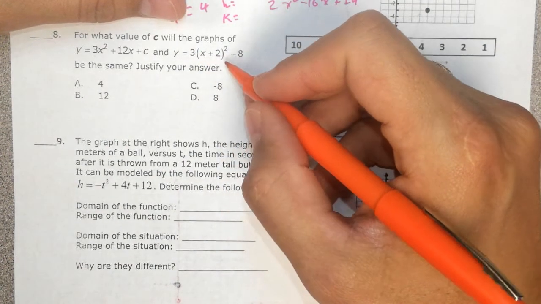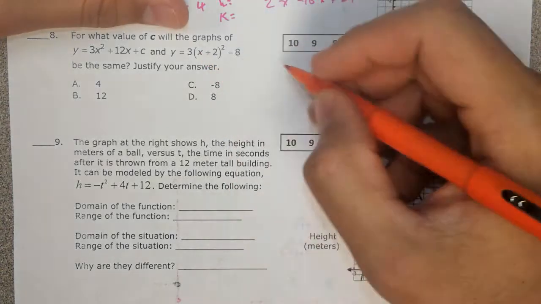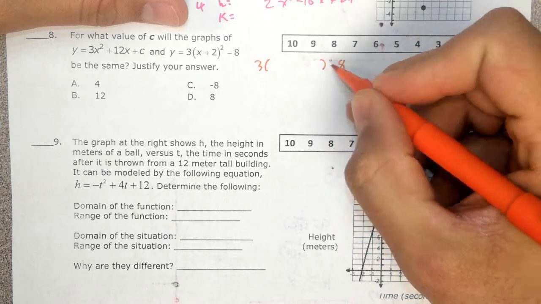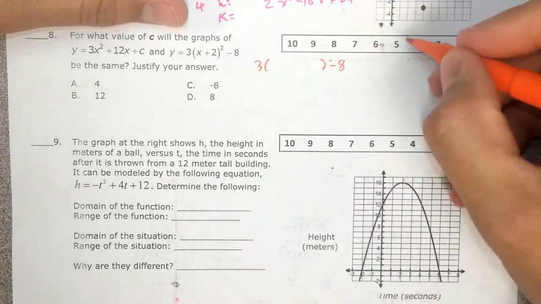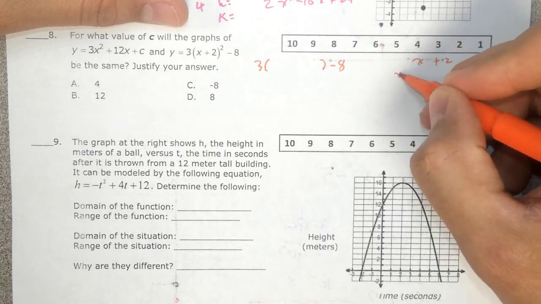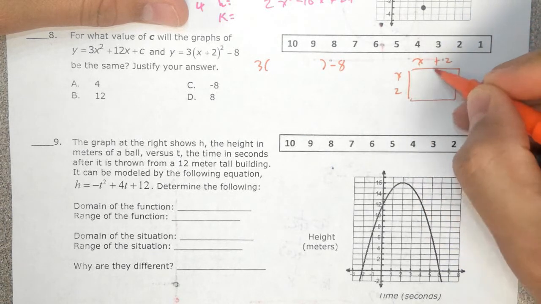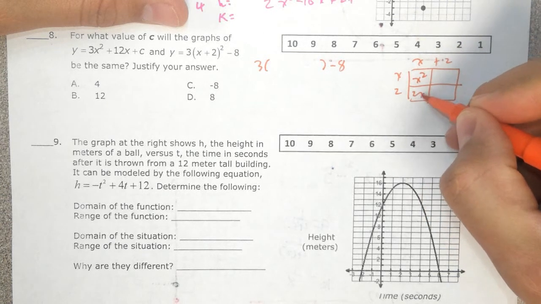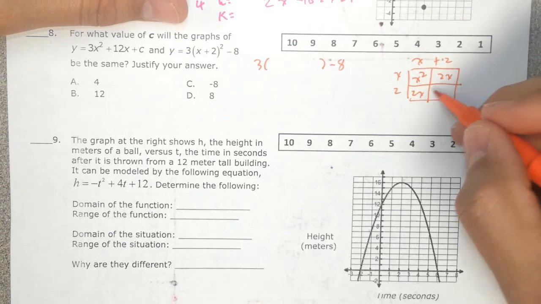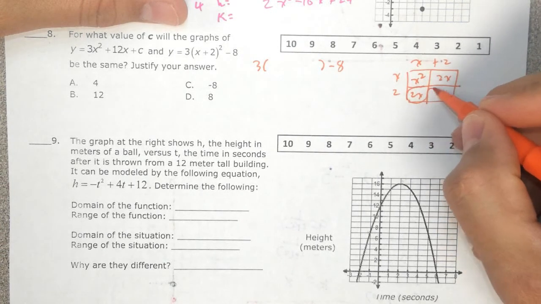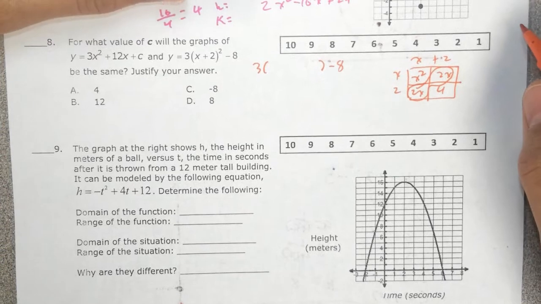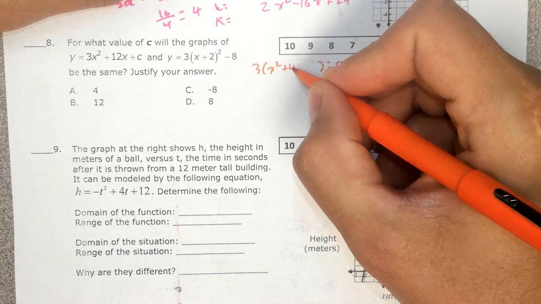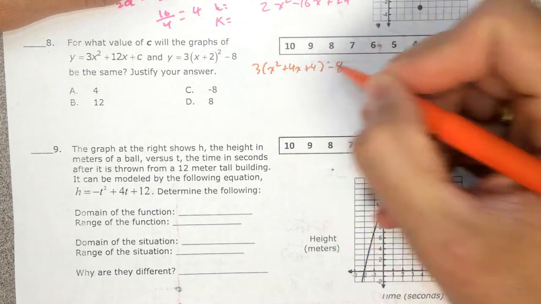So first thing we have to do here is we're going to have to multiply what's in there. So my 3 in parentheses stays, and my minus 8 stays on the sides. So I need to do x plus 2 in my box. So x times x is x squared, x times 2 is 2x, x times 2 is 2x, and 2 times 2 is 4. Remember, these are like terms, they go together. X squared goes here, add those up, plus 4x, plus 4.